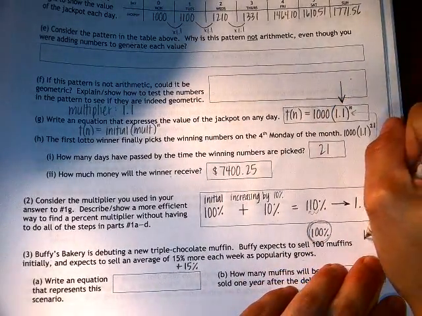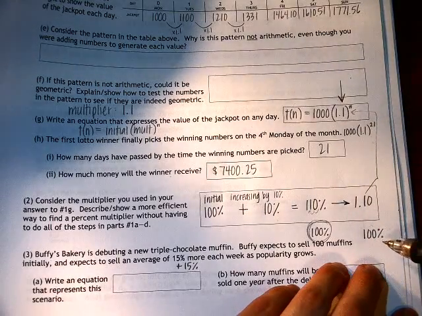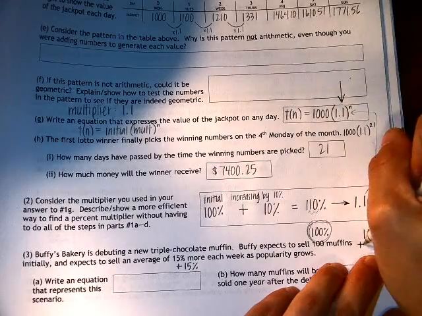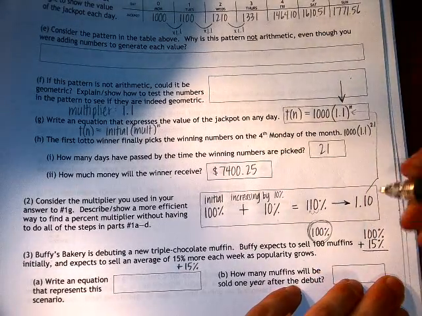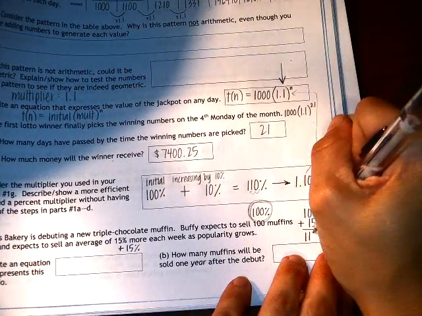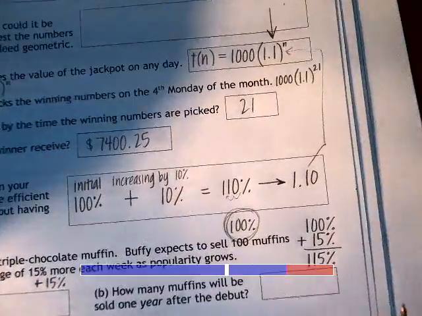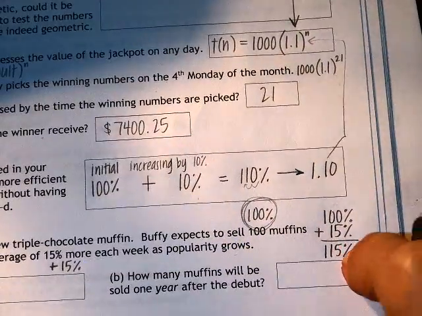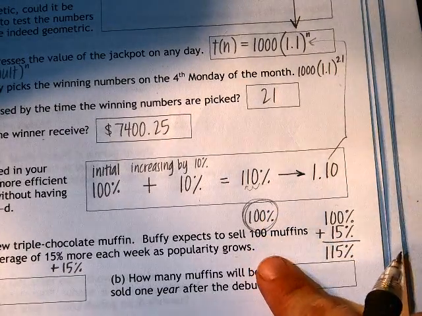So let's think about that. We have 100%. She's given it everything she's got at the beginning initially. And then she's going to increase by, or add 15% more, which means 100% plus 15% is 115%. Now, that number isn't my multiplier. It wouldn't make any sense. Multiply by 115 and all of a sudden you have like this insane amount of muffins. That doesn't make any sense at all.